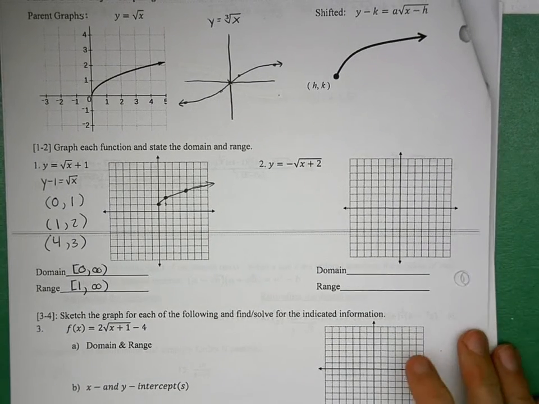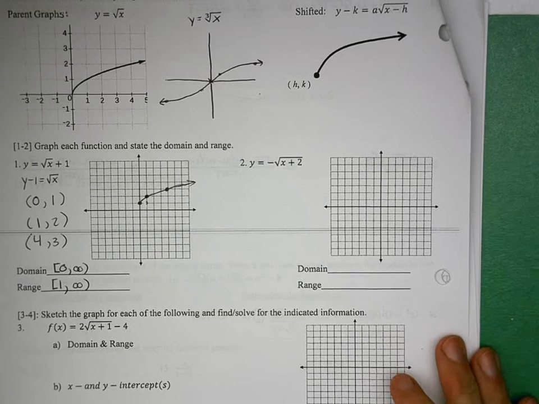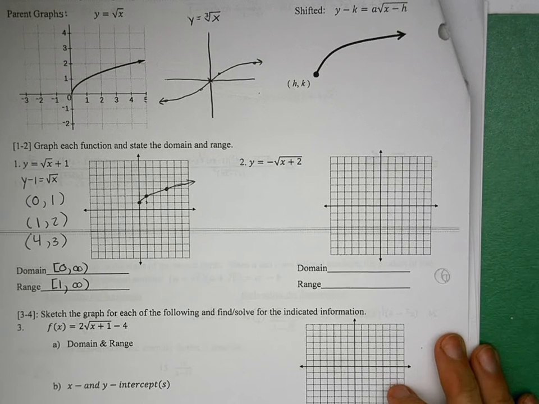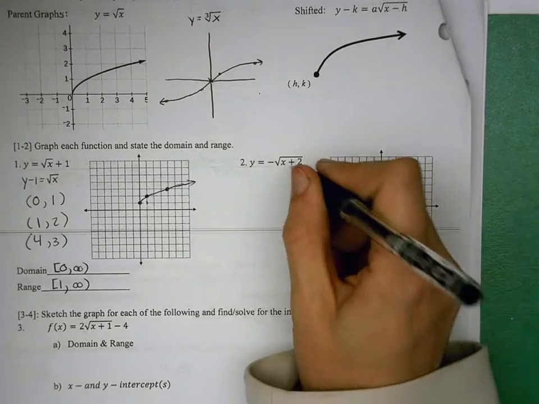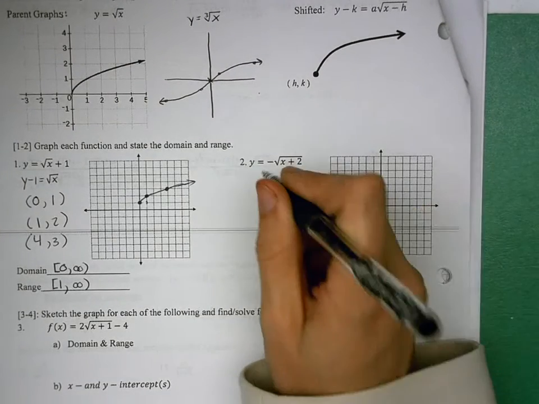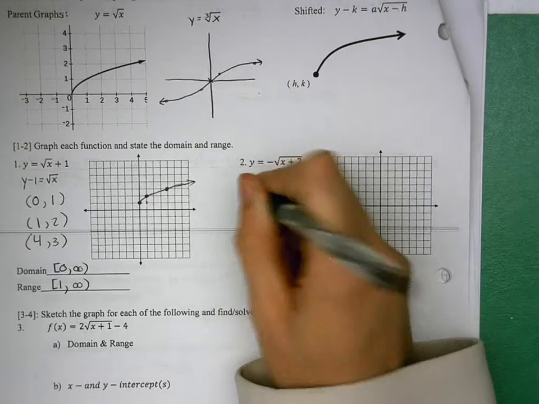Okay, so go ahead and pause the video, give number 2 a shot, restart it when you either have an answer or are stuck. Okay, so here we go. Descriptive form, this is already in descriptive form, so the next step, find my hk.